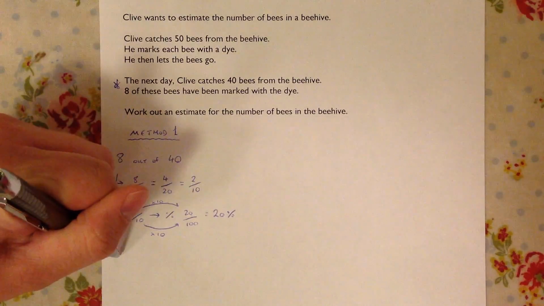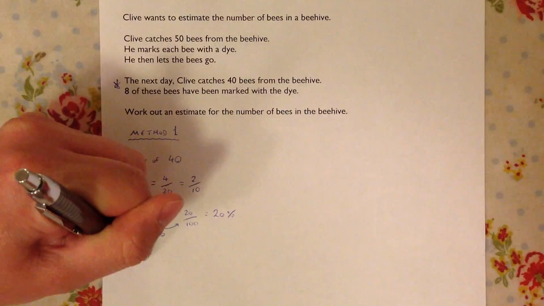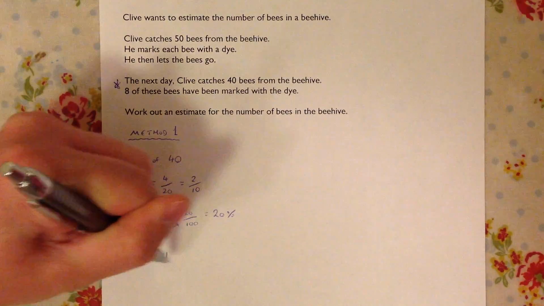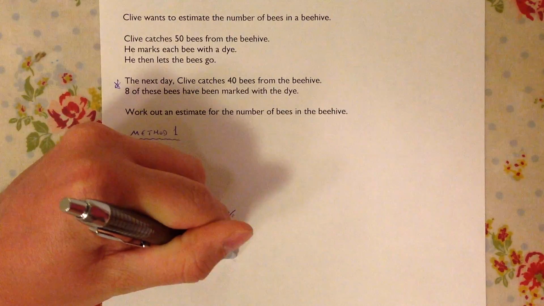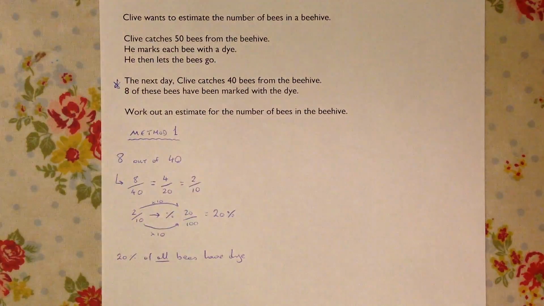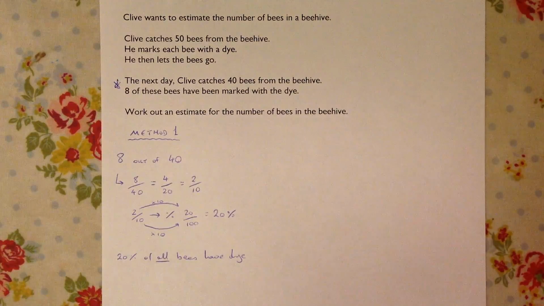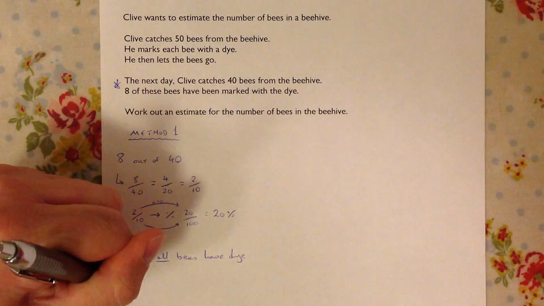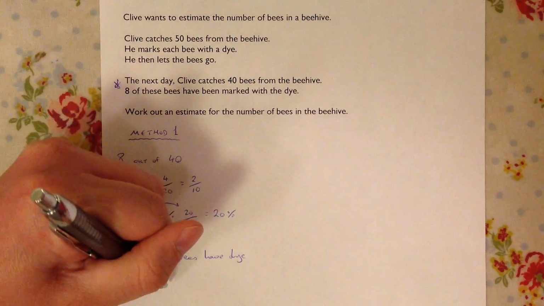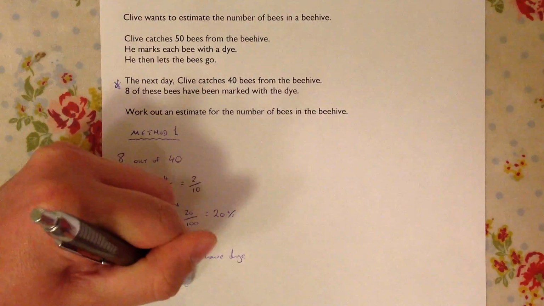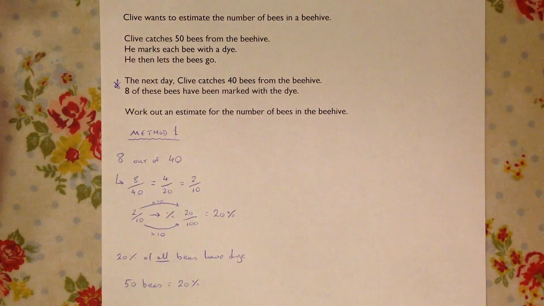So if we can say 20% of all bees have dye on them, then we can go back to fact number 1 and look at how many of them he marked to begin with. So we can say that he marked 50 bees originally, and we're now saying that 50 bees represents 20% of all of the bees in the beehive.